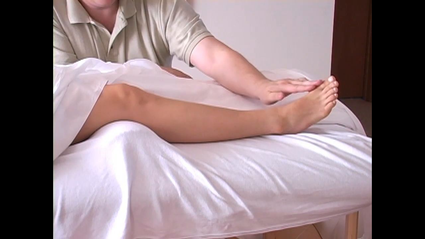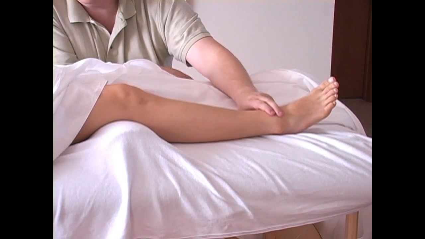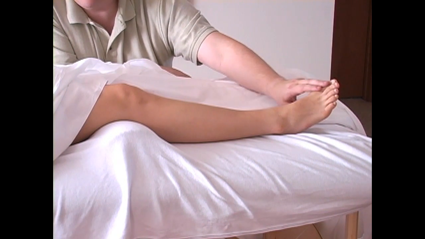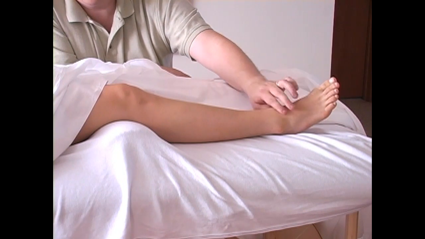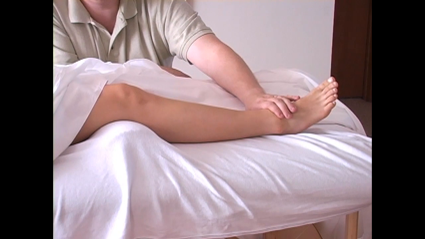So the referral, again, is on top of the hallucis or great toe. The tibialis anterior will also go to the top of the big toe, and it can also go to the ankle region. So that's the typical referral for the tibialis anterior.